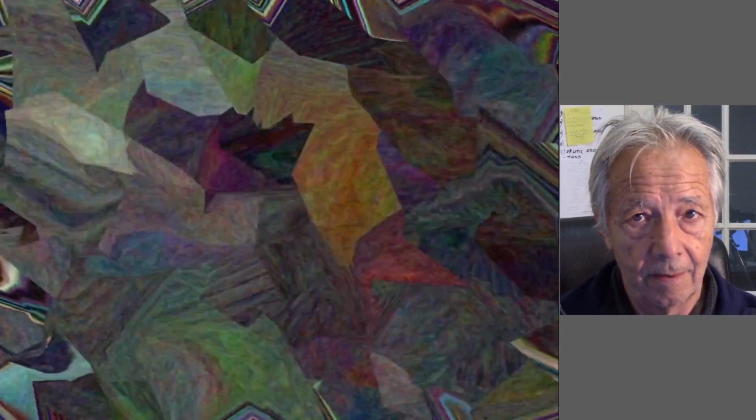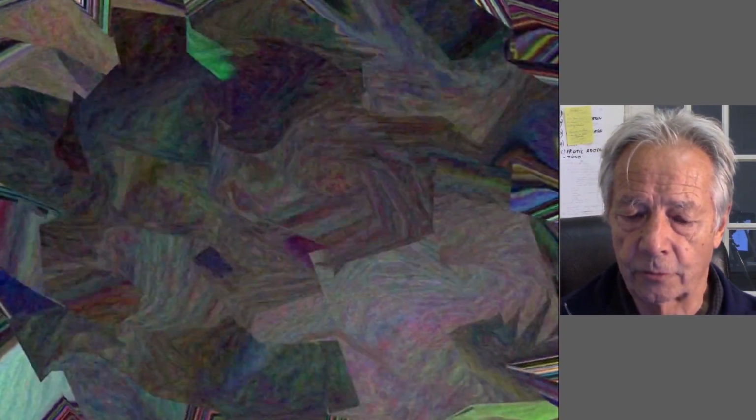Here's another one. But it's a very uncontrolled process. The computer crunches numbers and gives you color forms that may or may not be useful. Or you can designate, you can control to some extent the output, but essentially it's free form. Here's another one.